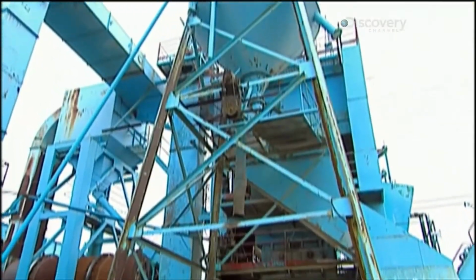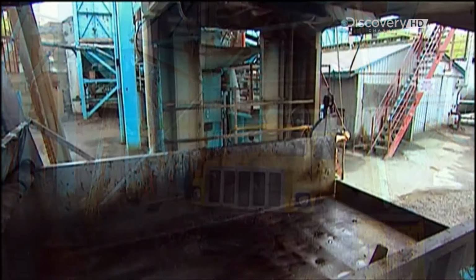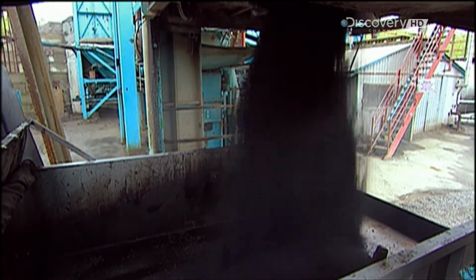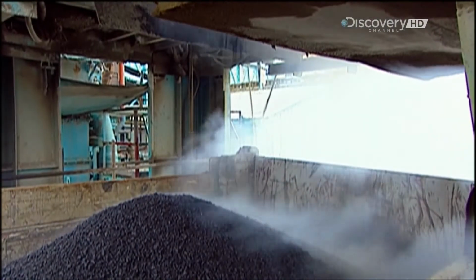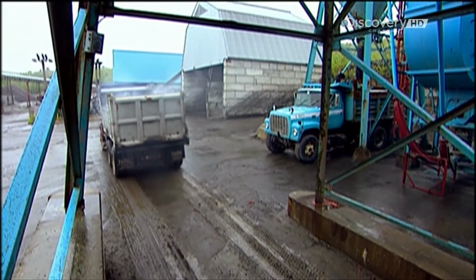The mixer empties directly into trucks destined for the paving site. There, a paving machine will spread the hot asphalt on the roadbed. Then a compactor roller will pack it down. After about an hour, the asphalt will have cooled and hardened, and it's then time to hit the road.